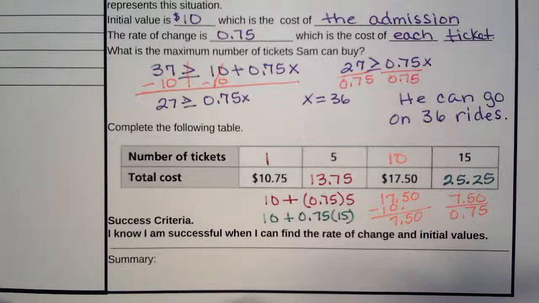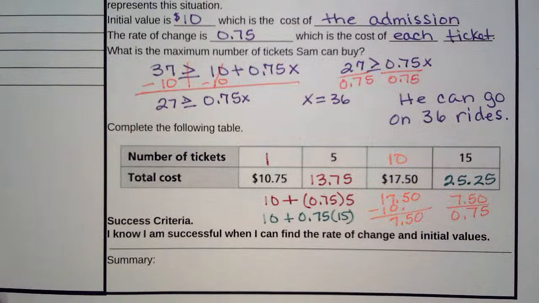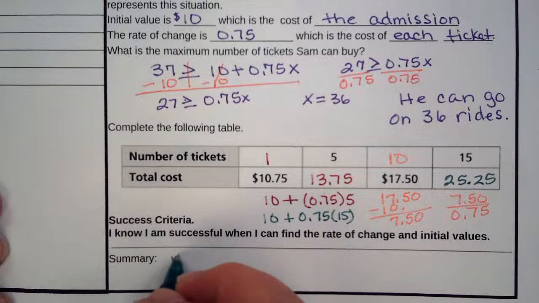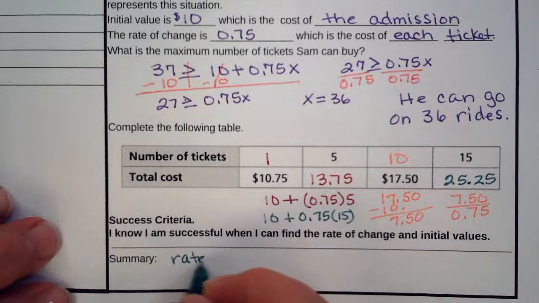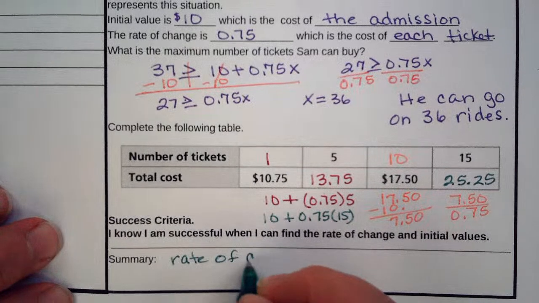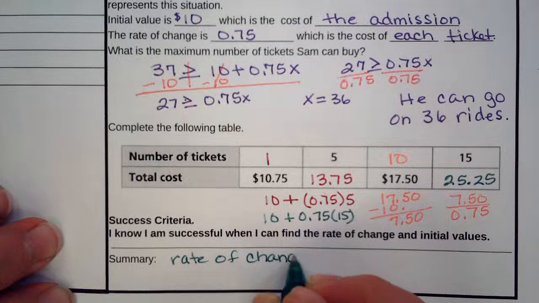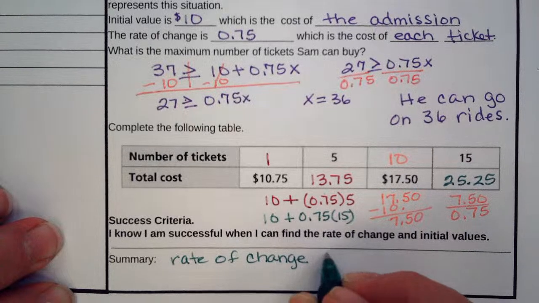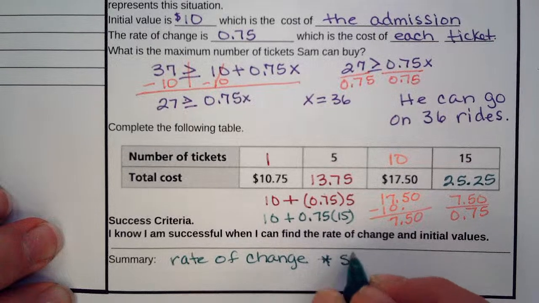So how do you know you're successful? You know you're successful when you can find the rate of change and your initial values. So rate of change, and that is your slope.